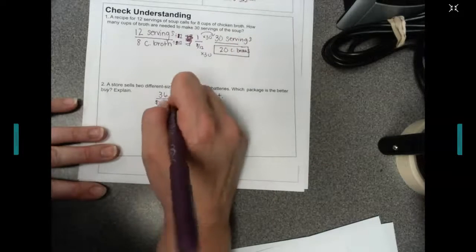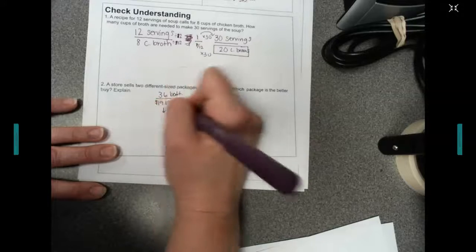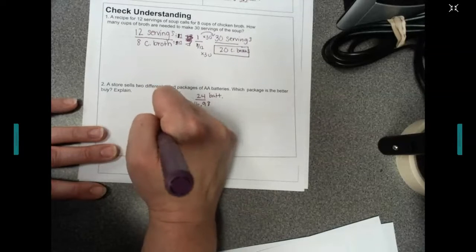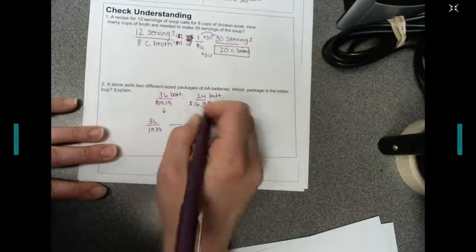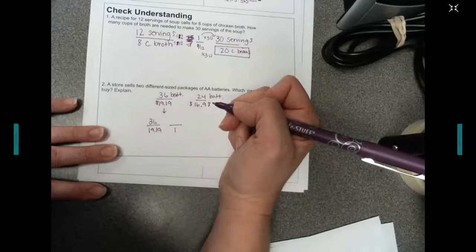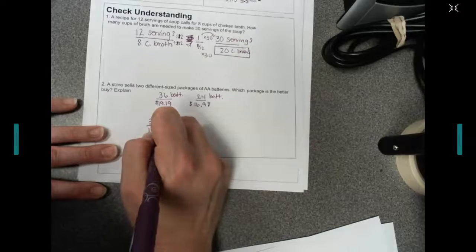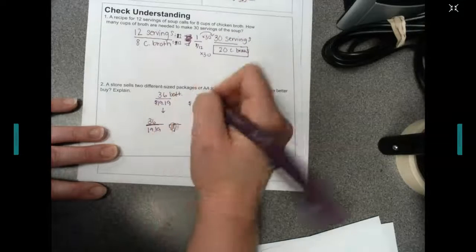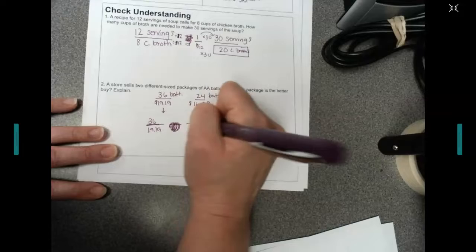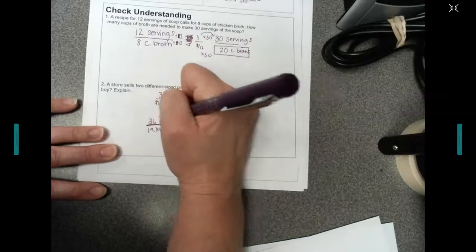Okay, so all we're going to do is divide by the bottom numbers on these. So I have 36 and 19.19. I'm going to get it to 1 so I can know. I need to figure out the cost of 1 battery. I need to slow down so I stop making mistakes. So 1 battery. To get there, I'm going to divide by 36. So 19.19 divided by 36.